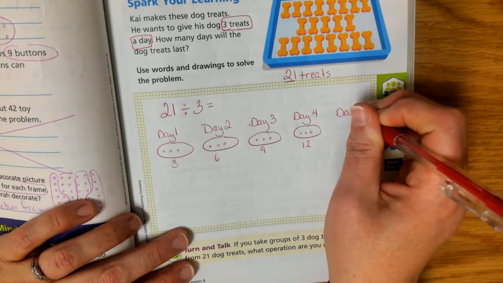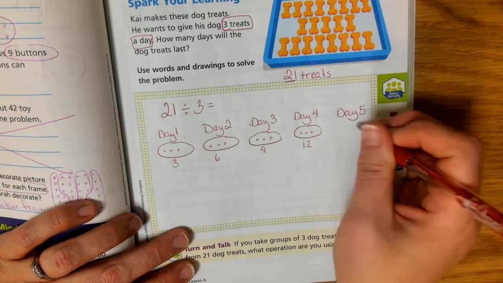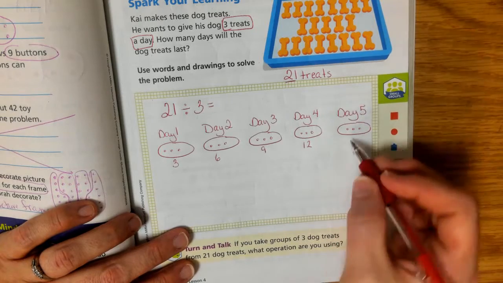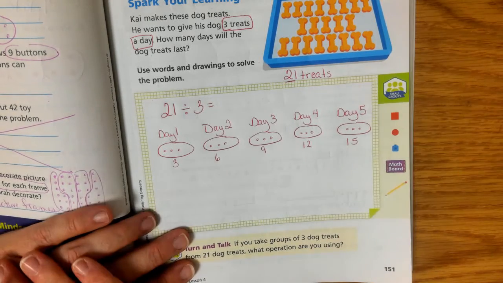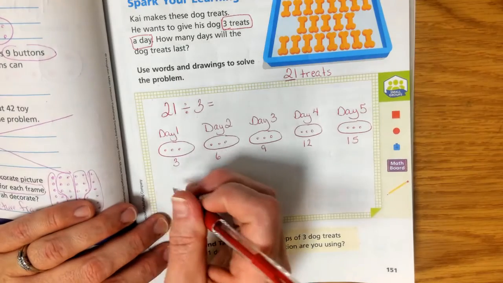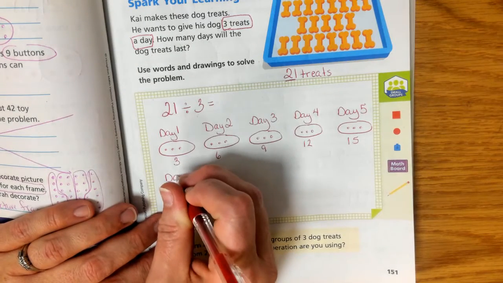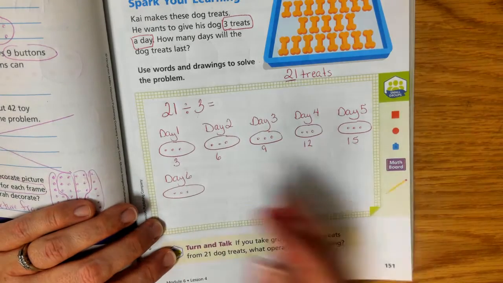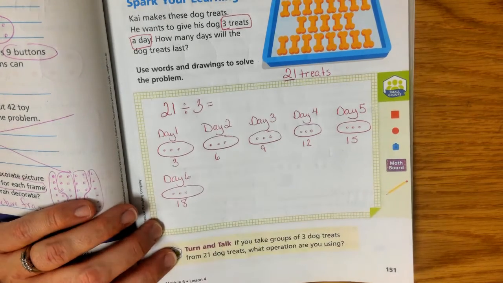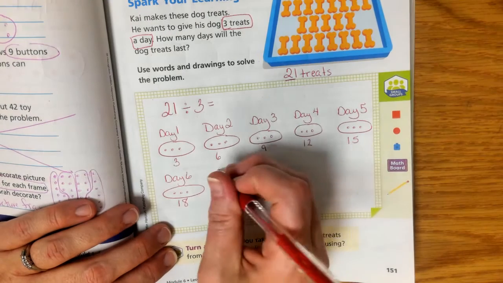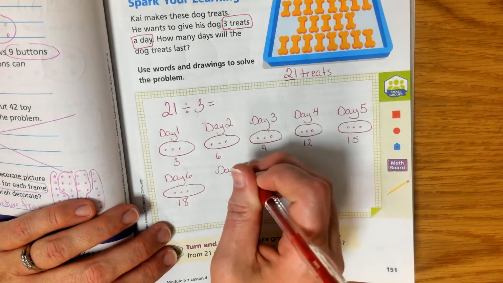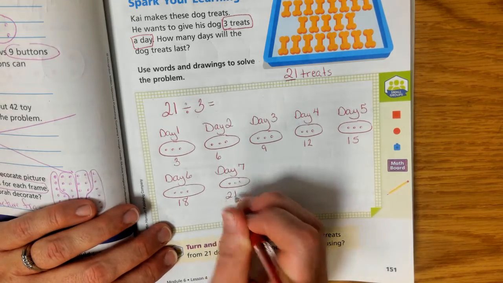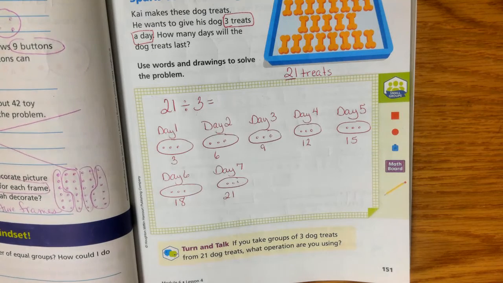We've got day 5, 3 treats for day 5. So now we're up to 15 treats that have been given to the dog or been used. Day 6, we've got 3 more treats, so now we're up to 18 treats. Day 7, there's our 21st treat given to the dog on day 7.